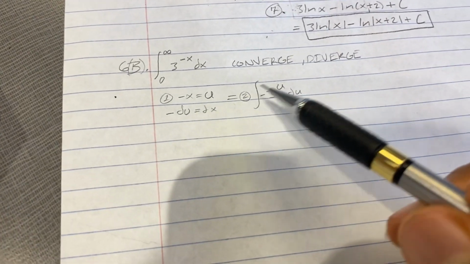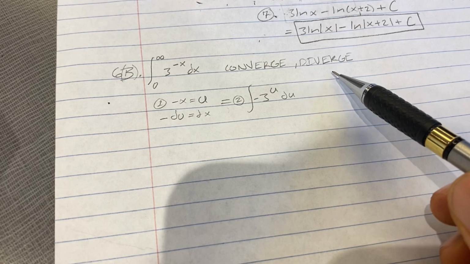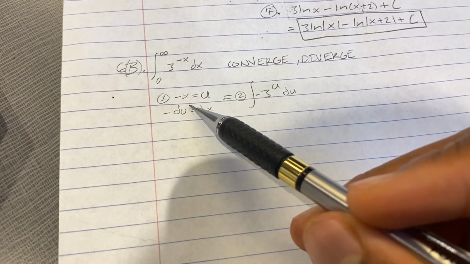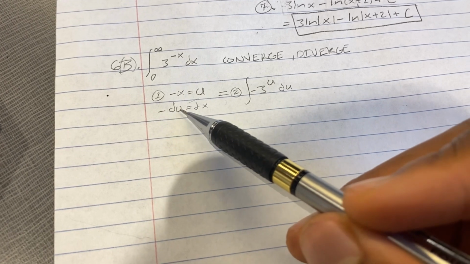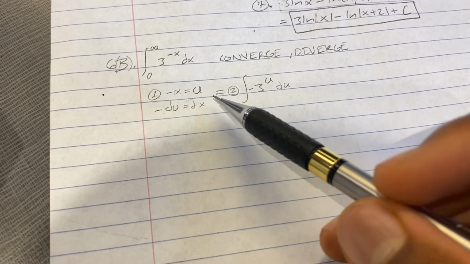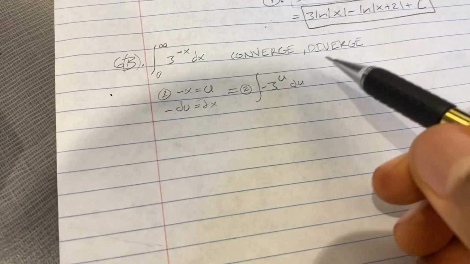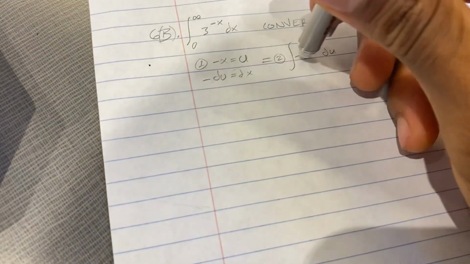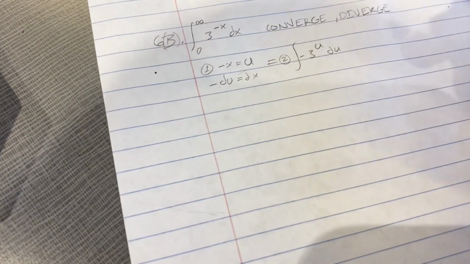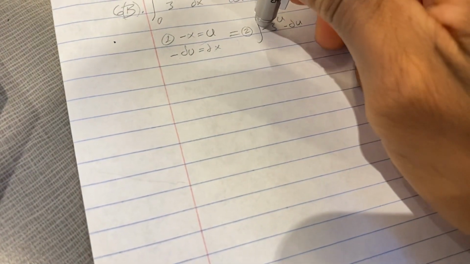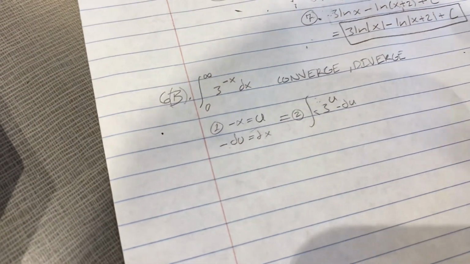This function right here, we've got to find if it converges or diverges. So what I did first was I set negative x to u and found that negative du equals dx, right? So there's going to be a negative here. There's going to be a negative du. And I'm going to put the negative on the outside. Right, it's going to be a negative du here, not on the 3, but on the du.